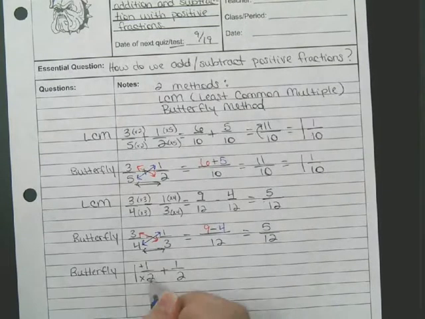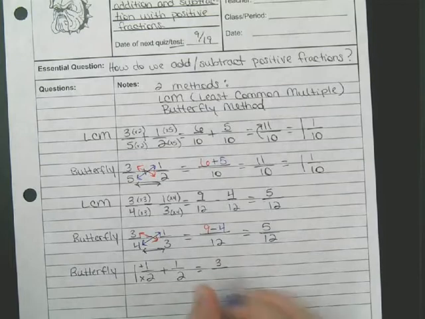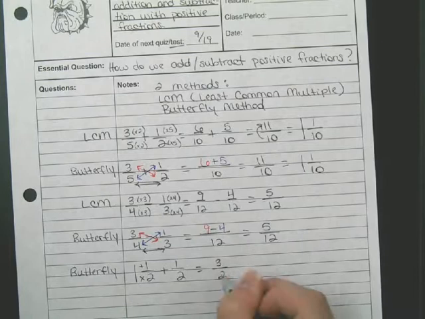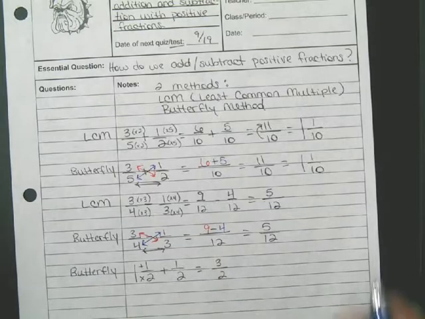So 2 times 1 is 2, plus 1 is 3. So in this improper fraction, I will have 3 in the numerator, and then my denominator just stays the same. So 3 over 2. That's what I get for my numerator, and my denominator stays the same, so it's just 2.